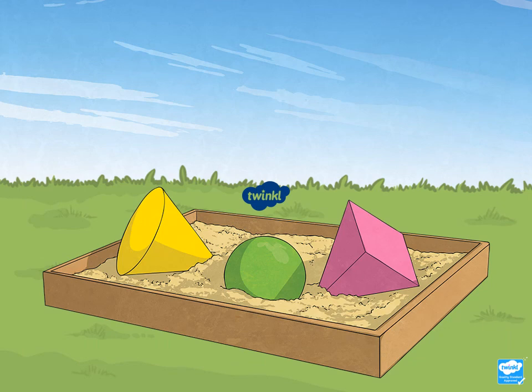Hope you find that useful to refresh your memory of 3D shapes and nets, Primary 7. It would be really good if you could send some photographs of any 3D objects that you can see around your house and that you have been able to describe using the vocabulary vertices, edges, and faces.